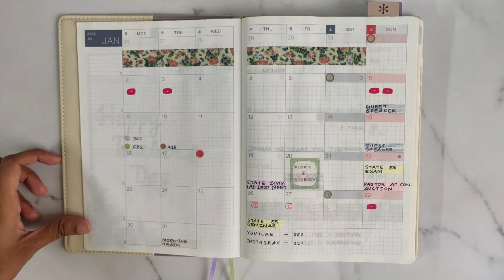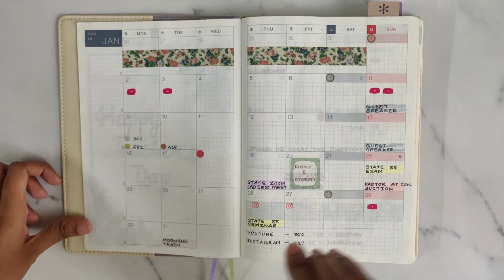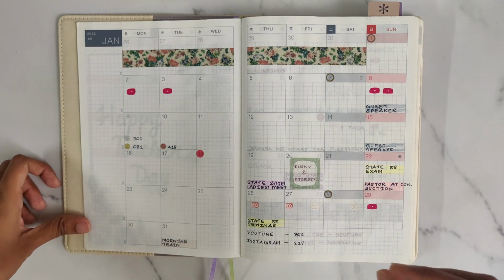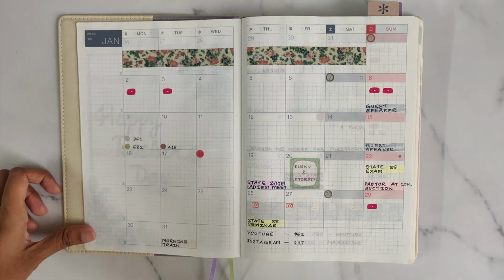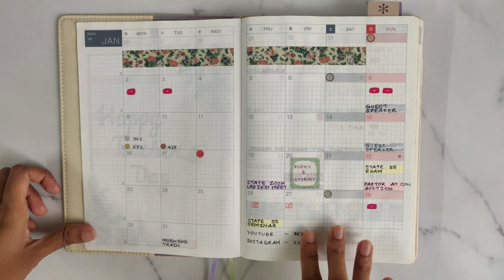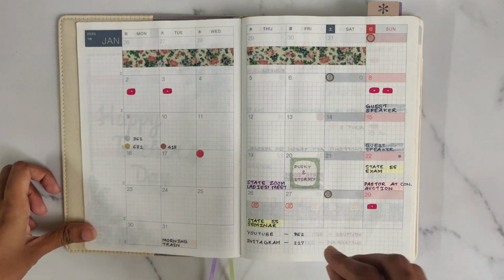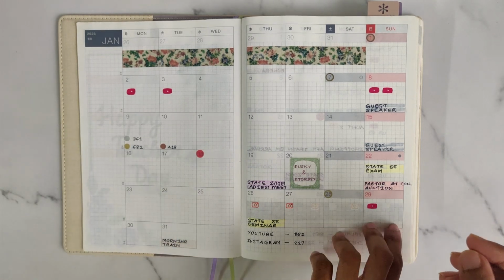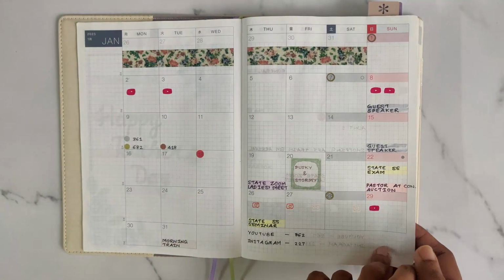The only sort of decoration I would say I have is this washi that I've laid out for the days that are not part of the month. Is it necessary? No. But do I like to do it? Yes. So that's about it. Then let's come to the pre-planning part of it. So in November or December, I do a little bit of pre-planning where I note down the birthdays and anniversaries that are a part of that month. So Jan does not have any.